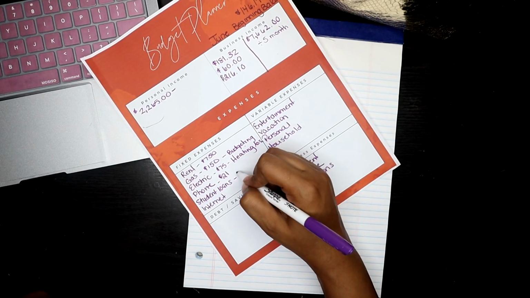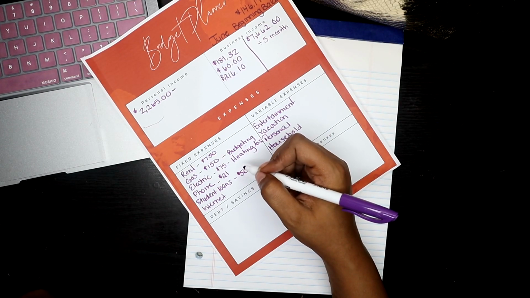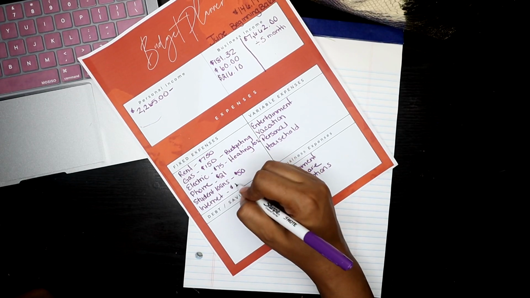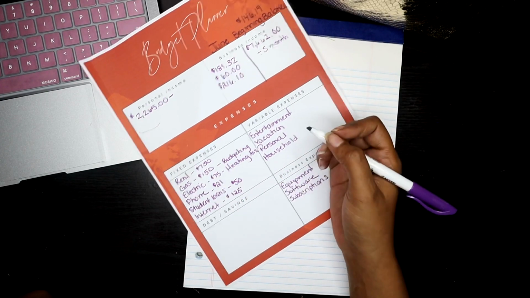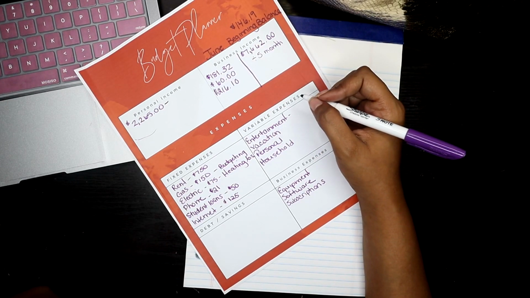Student loans is $50, and I am doing that repayment program where they go based off of your income. And for internet, I pay $125 every month, and it's pretty much the same because I ain't got time.